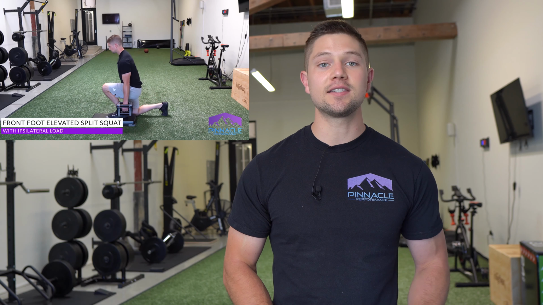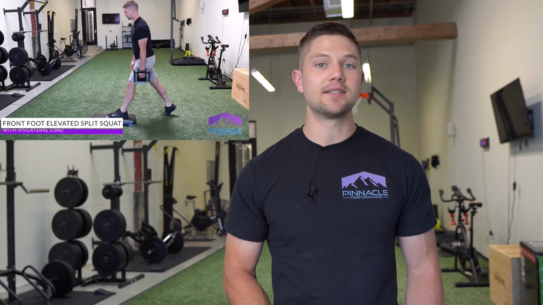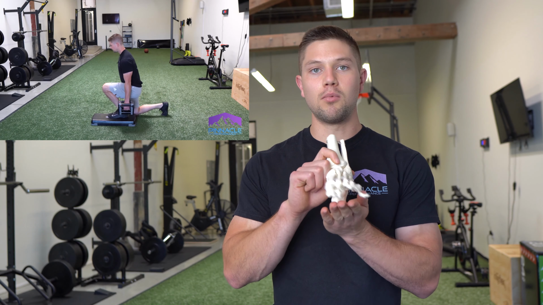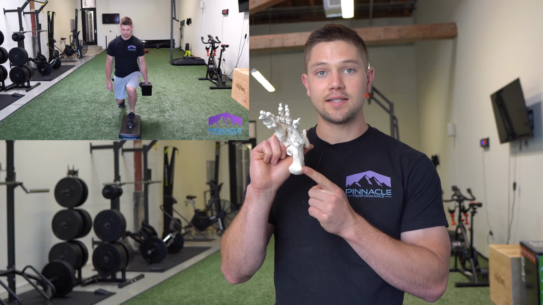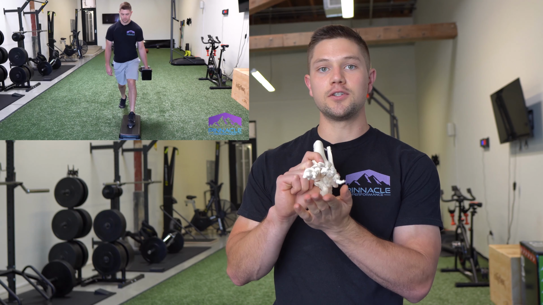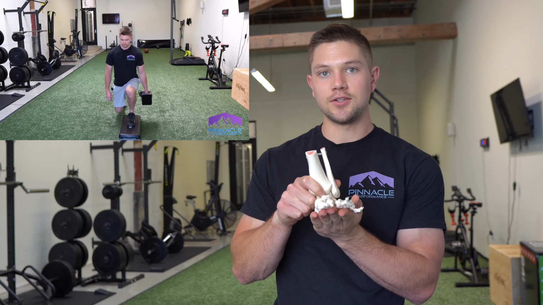And if you wanted to make that even more dynamic and load it, you could do a front foot elevated split squat with a same side, or ipsilateral, load, because that's going to allow you to achieve more of this outside heel contact to start, but then you're going to be able to push into internal rotation of that tibia, because that's what a same side load does. It allows you to go more forward with that tibia.